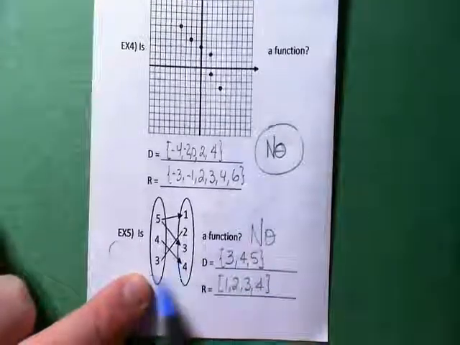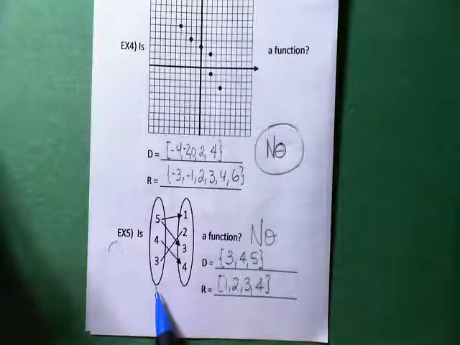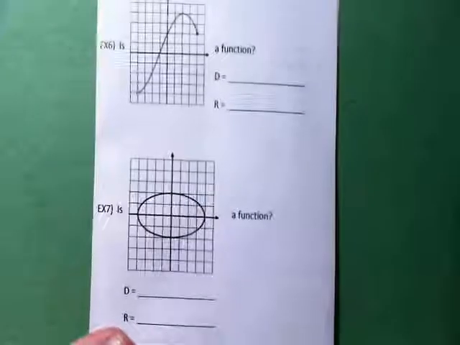So the domain and range is pretty easy if you have a diagram. All you have to do is copy the first circle for the domain, second circle for the range. Alright, let's turn the page and go to example number 6.